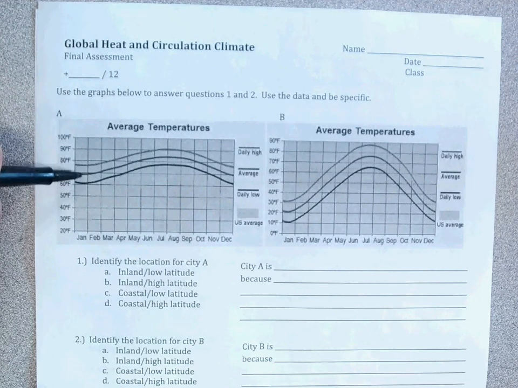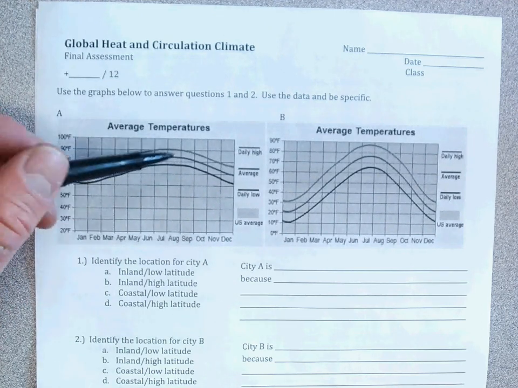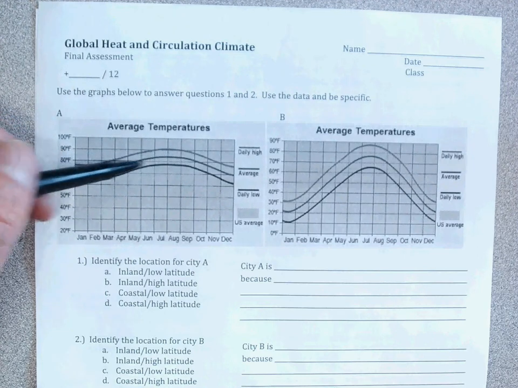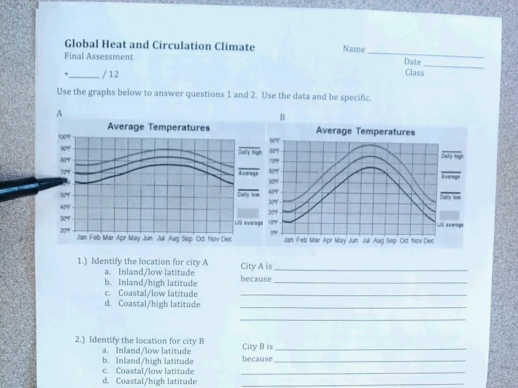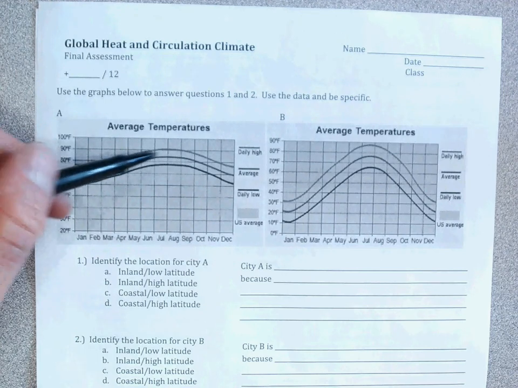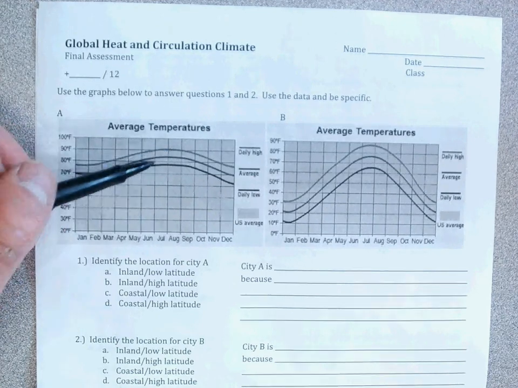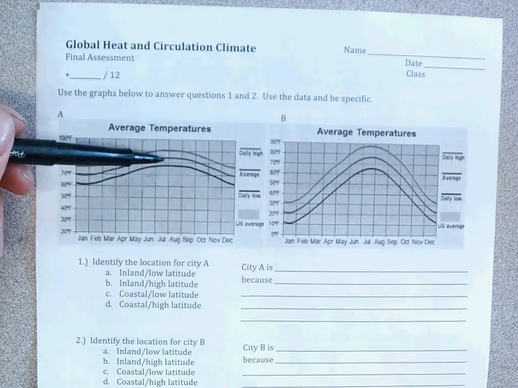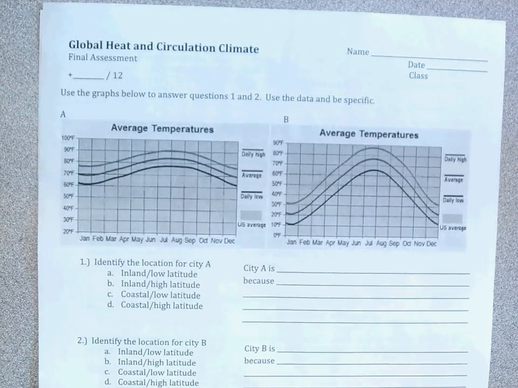Also, we see that the coolest temperatures are in the 70s, around the 80s, 60s, and the highest temperature is really not that high. Around the 80s for the average, 85, up into the 90s, around 90 degrees for the highs. So that's really not that hot. That's a pretty good sign that this is coastal and not inland, where we'd see larger temperature extremes.